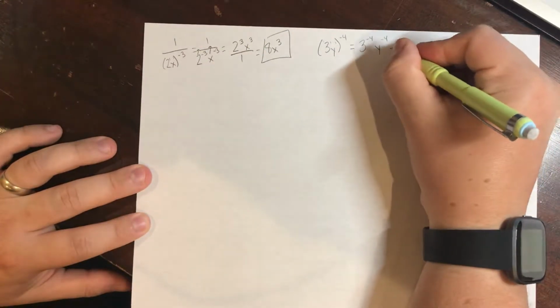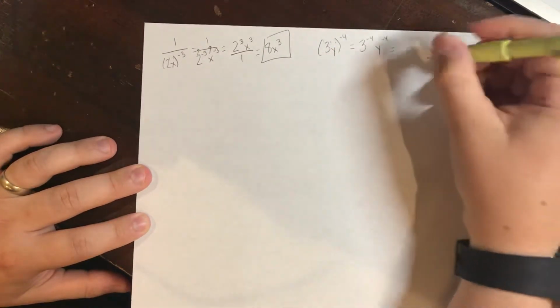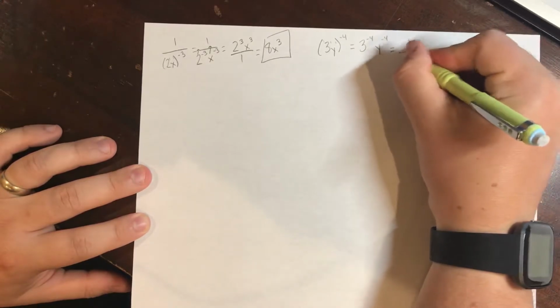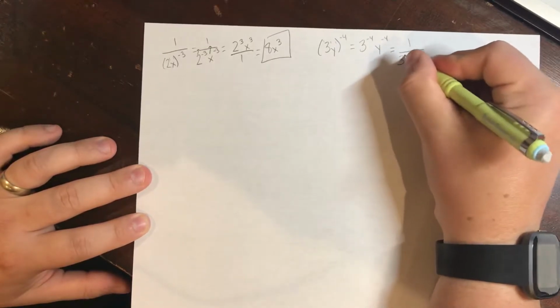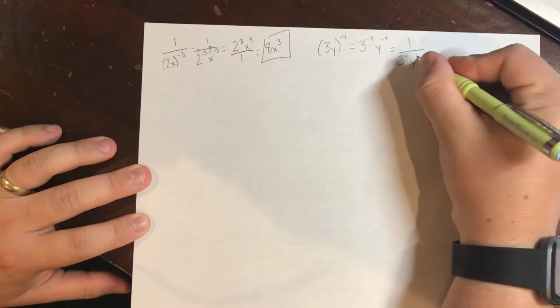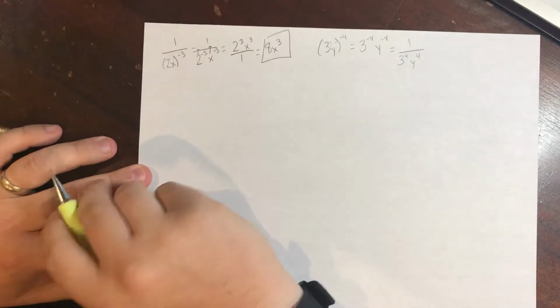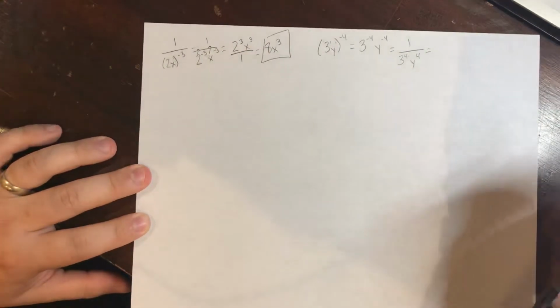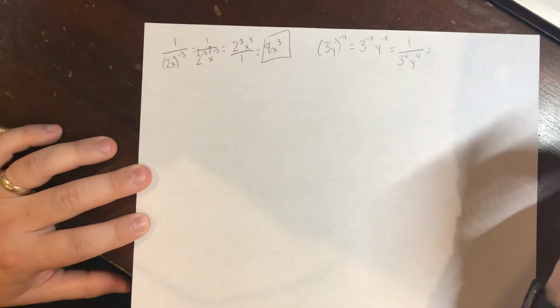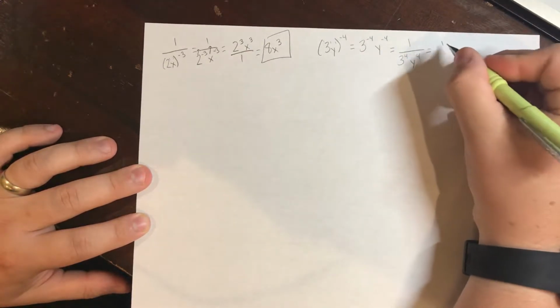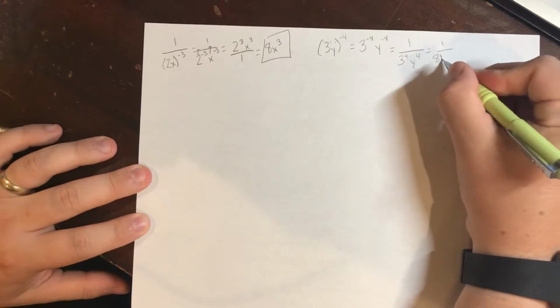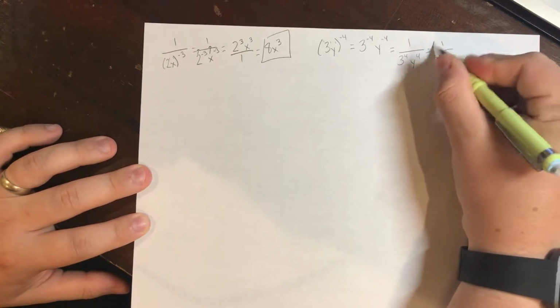Once we get here, these are both negative. We need to make them positive. So we have 1 over 3 to the positive 4, y to the positive 4. Last thing, we can simplify that 3 to the 4th. If we put that in our calculator, we get 1 over 81y to the 4th.